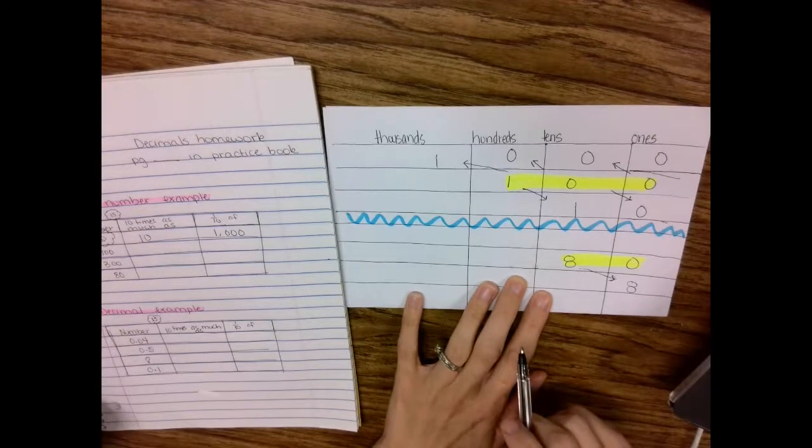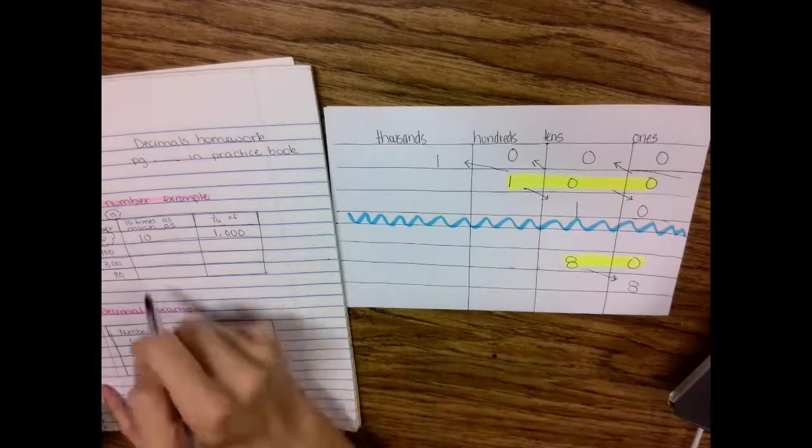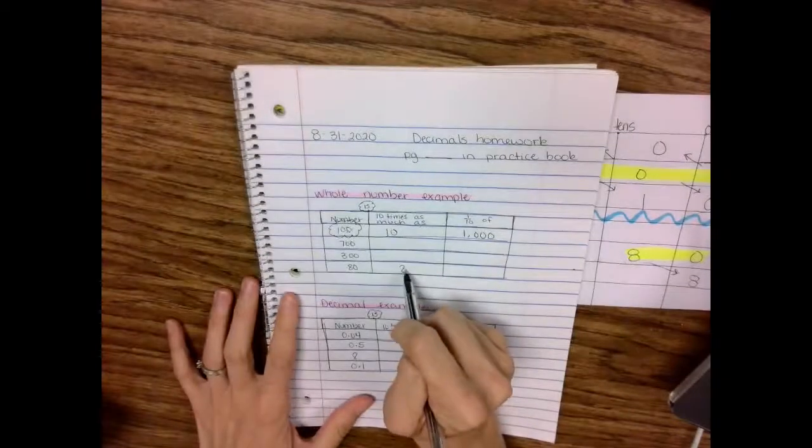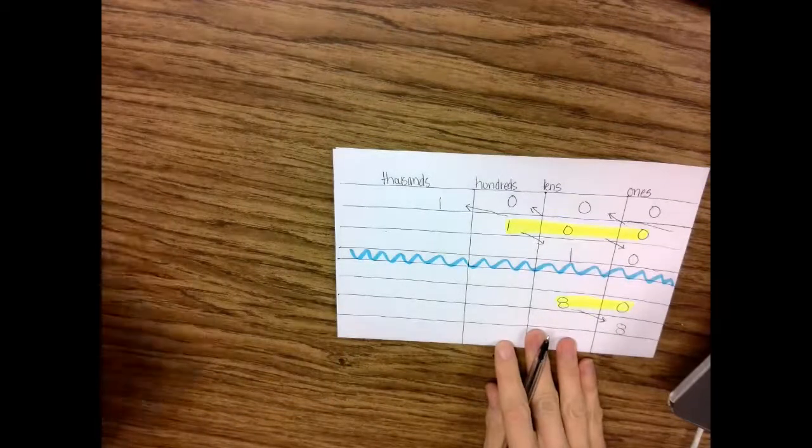It would just be 8. So 80 is 10 times as much as 8, and 80 is 1/10 of what number?